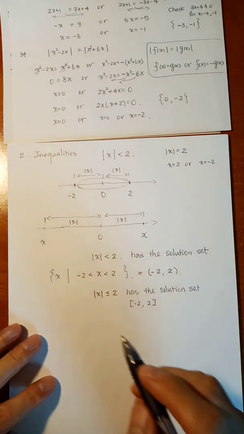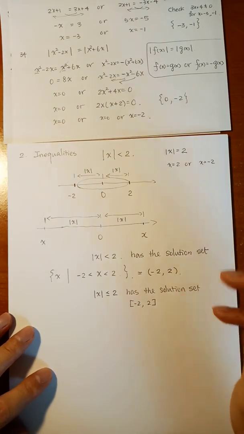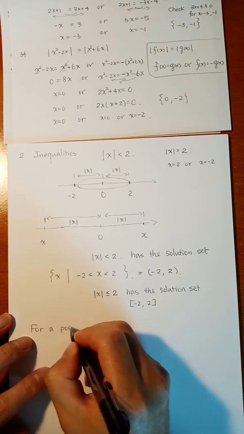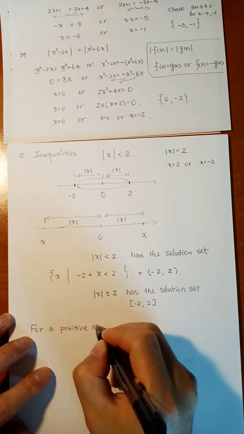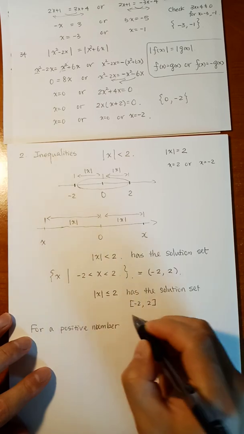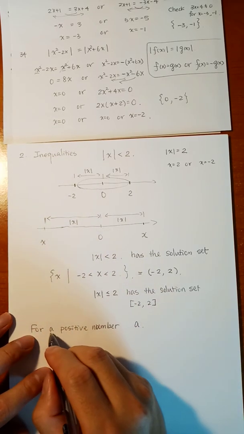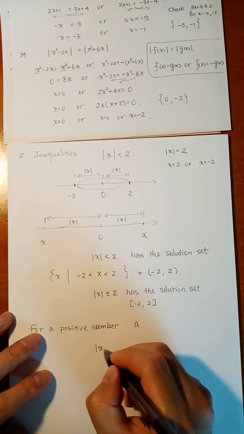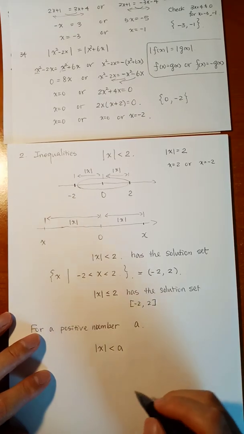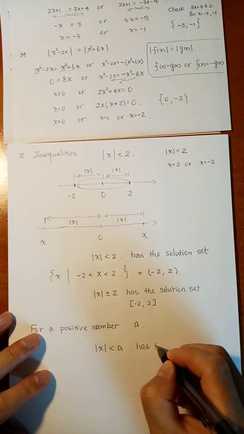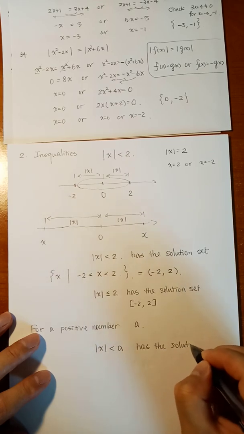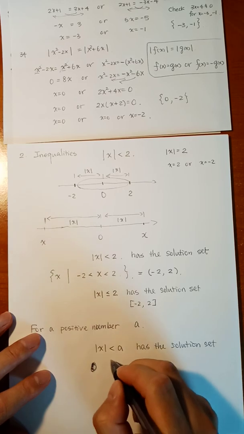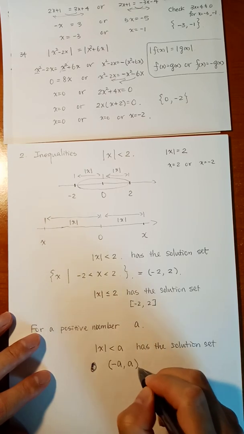Okay, so to summarize these two observations, we have for a positive number, like this number 2, let me call it a. For a positive number a, absolute value of x is less than a has the solution set negative a and positive a.